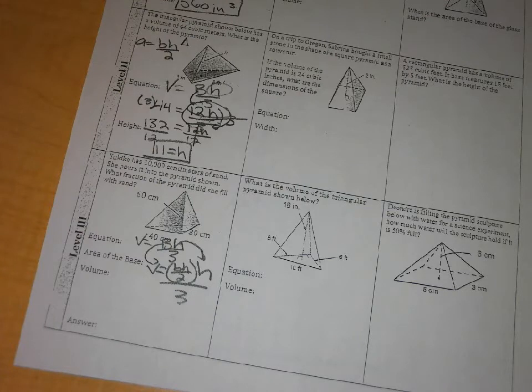Okay, I'm asking what's at the bottom of that pyramid. It's like me asking Joey, what kind of shoes do you have on? His shoes are at the bottom of his body, correct? So it's the same thing. What's at the bottom of that pyramid? In this case, a triangle. And so now we need to find the area of that triangle. In order to do that, it's base times height divided by 2. And then we multiply times the height of the pyramid. And then we divide by 3.